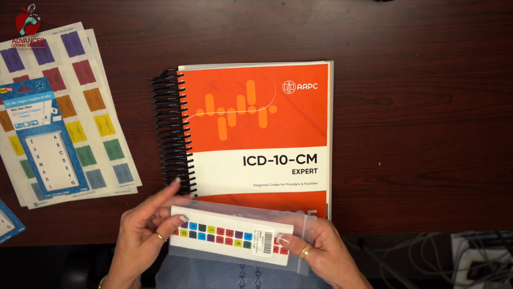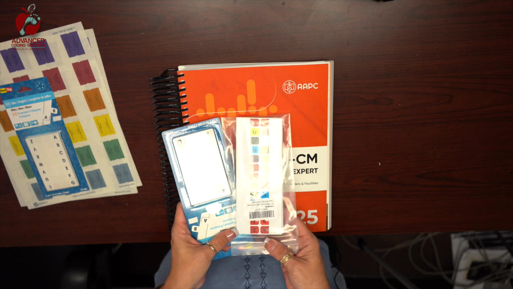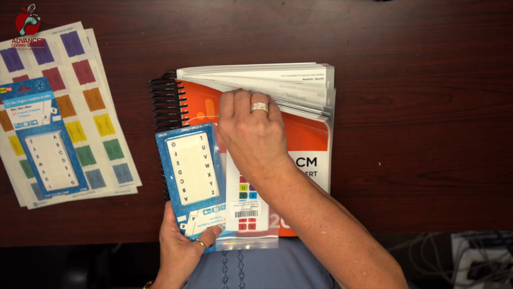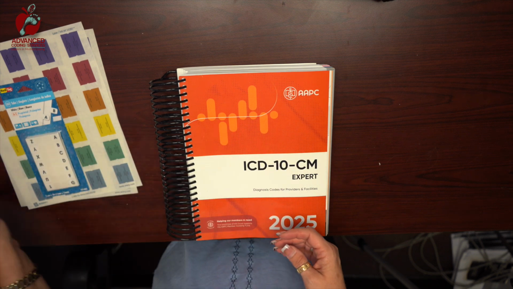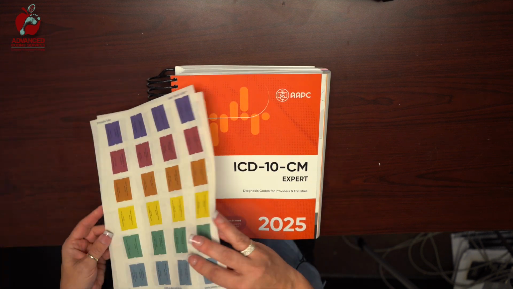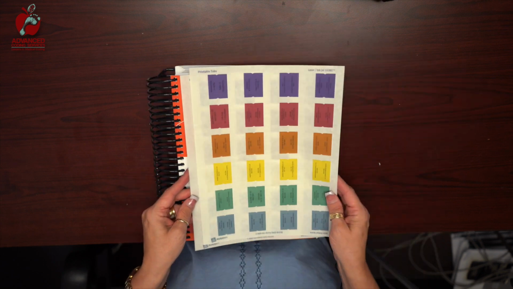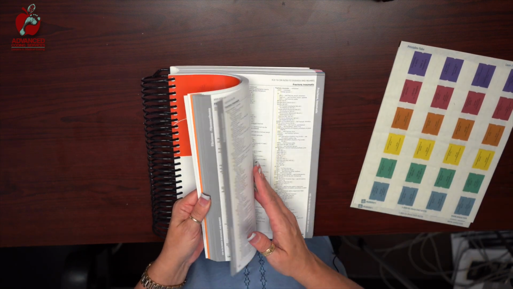And then I also get these colorful alpha labels, or you can get white labels, so that we can then label our index. That makes it easier to flip through your index. So we'll go through those today. But we're going to go ahead and get started. I have already pre-printed some labels for us. So we're going to go ahead and start at the table of neoplasm.